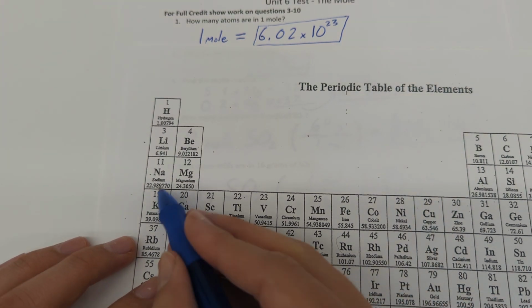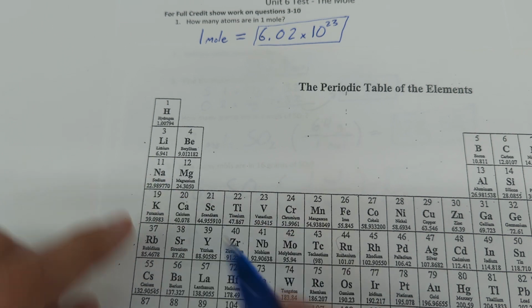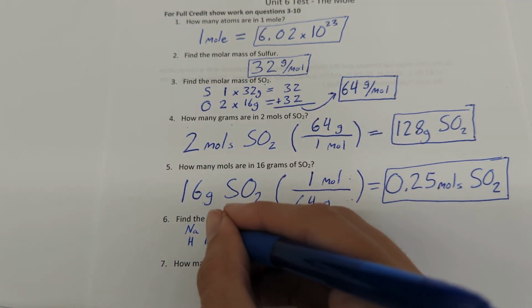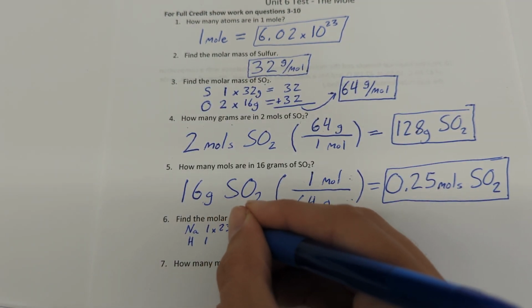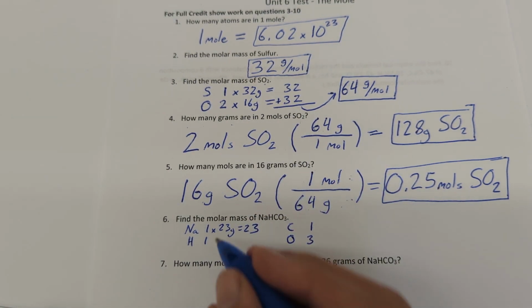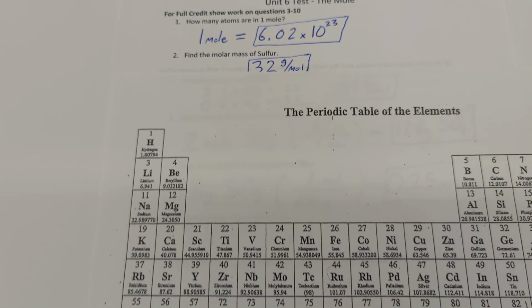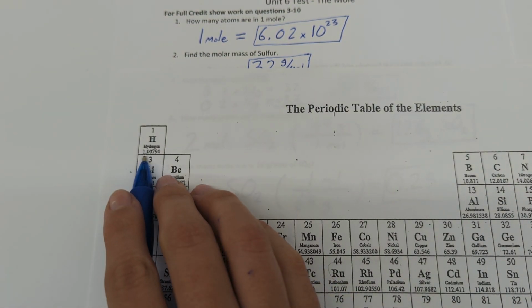So sodium is a metal, so it's going to be way on the left side here. It's an alkali metal. So it is 23 grams per mole. So if I have 1 of them, it's going to be 23. And hydrogen, I have 1 hydrogen. It's on the top left here. 1 hydrogen would weigh 1 gram.